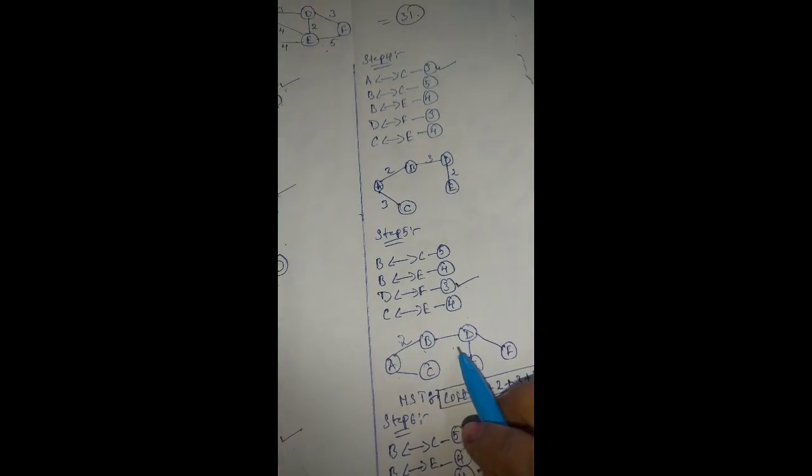A to B is 2 and B to D is 3 and A to C is 3 and D to E is 2 and D to F is 3. So like this.